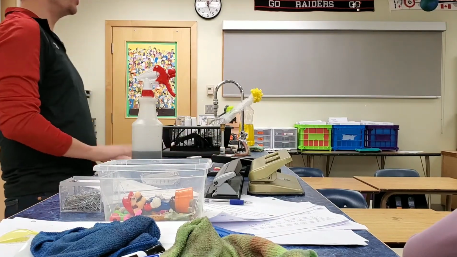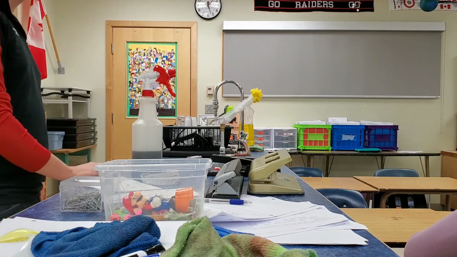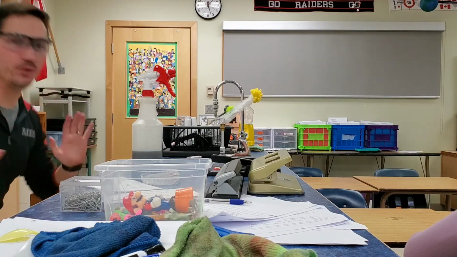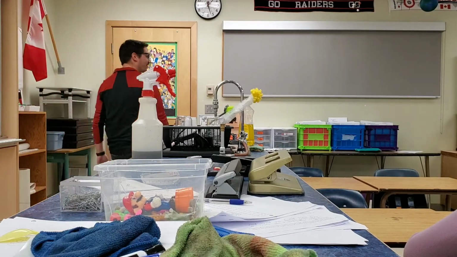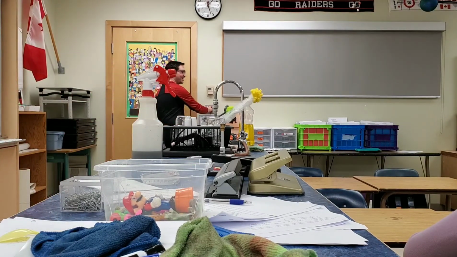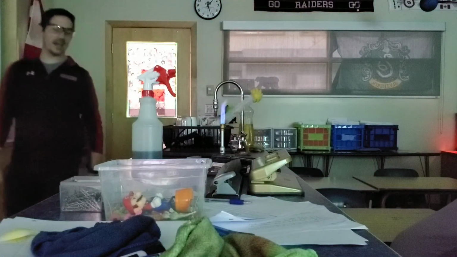Can you see this flame really easily? No. If you were to scan the room really quickly, would you see that there was a flame? Oh, can you see it now? Yes, you can see it now.